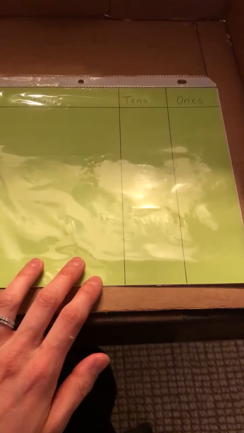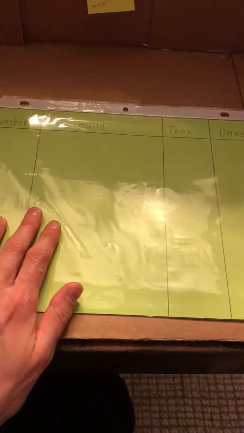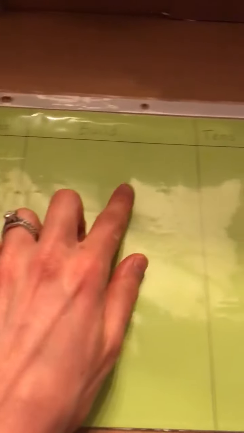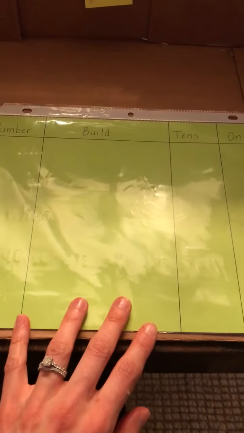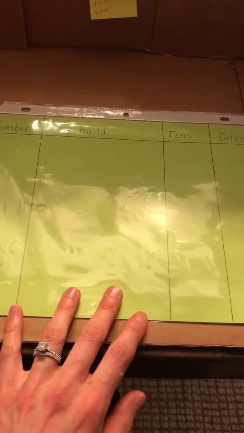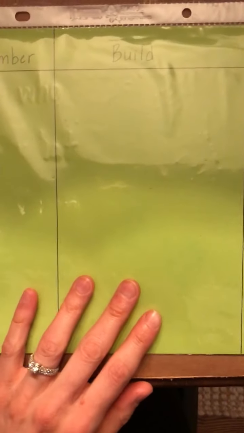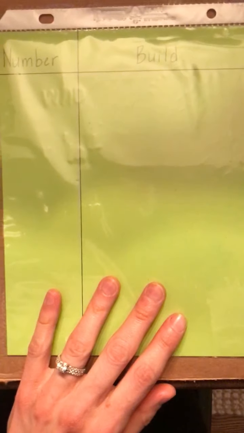I just made a little chart on paper that says number, build, tens, and ones, and I slid it inside the back of my Foundations writing paper because I didn't have any more plastic sleeves, so I can use this with my dry erase marker today. You can easily make one of these yourselves at home. So we're going to get started today by looking at a two-digit number.